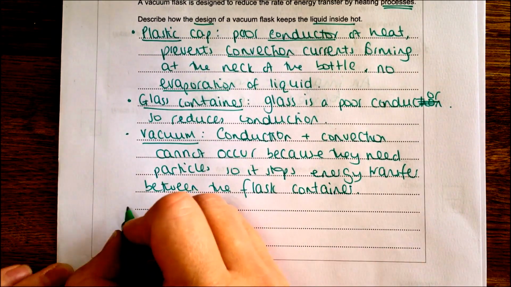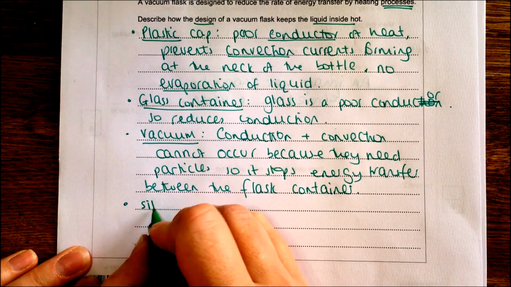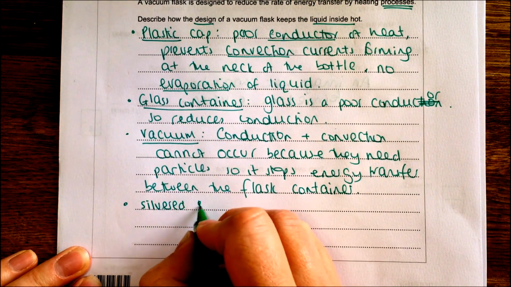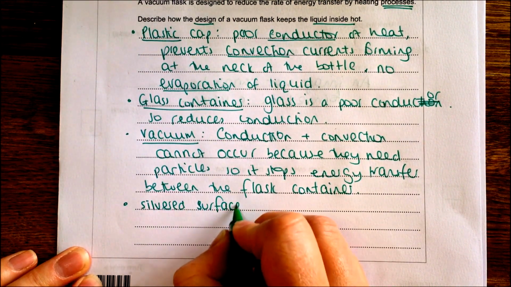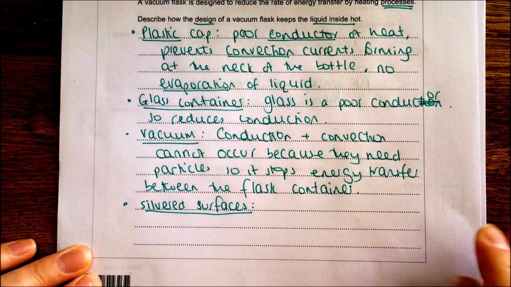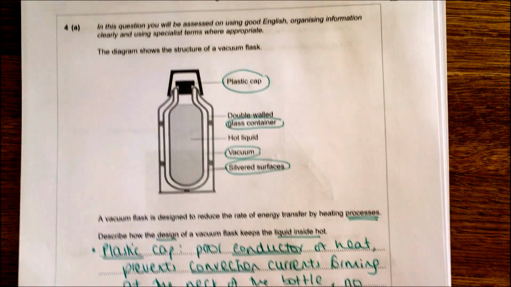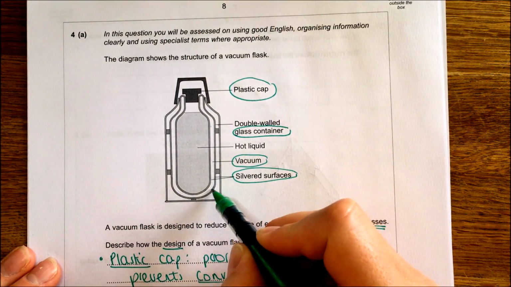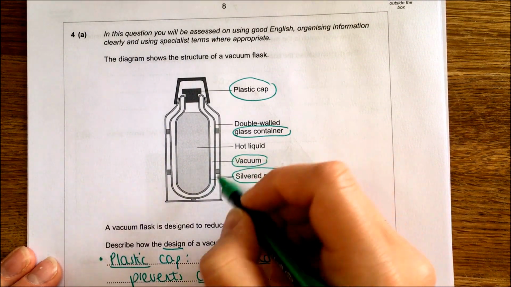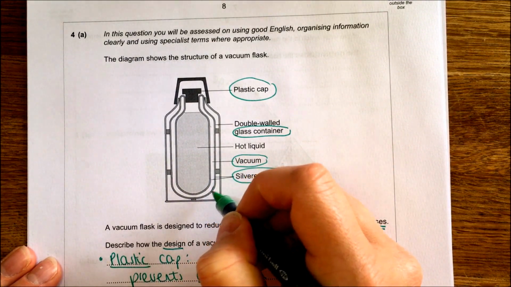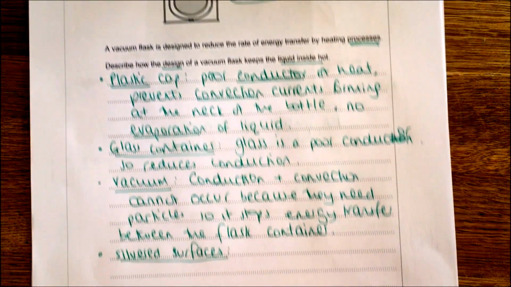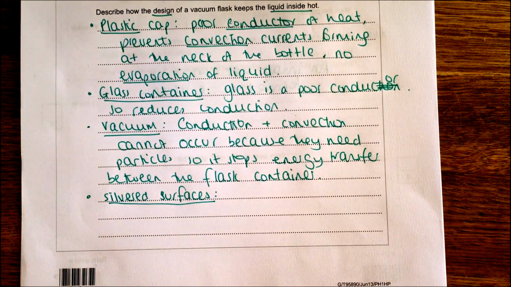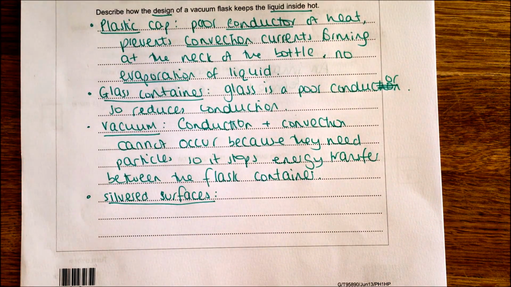Right, and let's go on to silvered surfaces. The silvered surfaces feature on this layer here where we've got the vacuum, so the edges of the container we just talked about. We have to think about why silvered surfaces, light and shiny, might reduce heating processes.